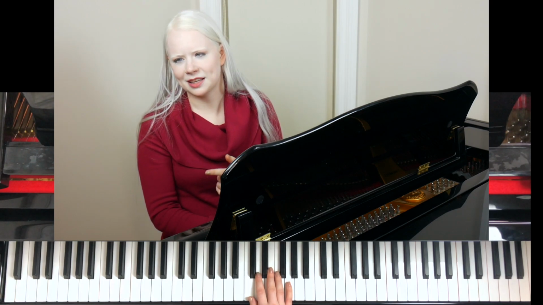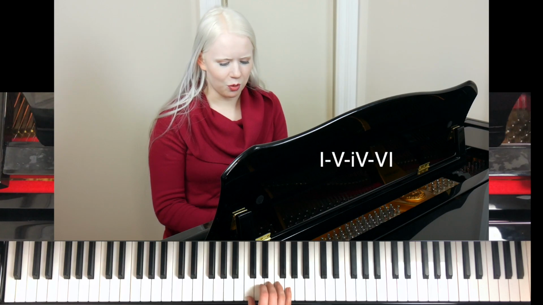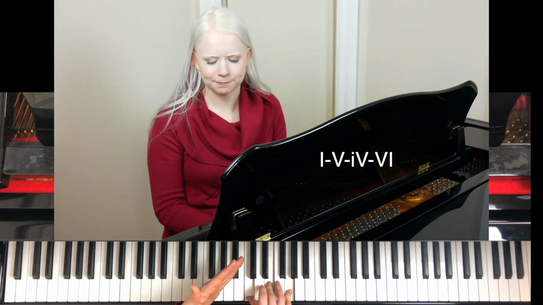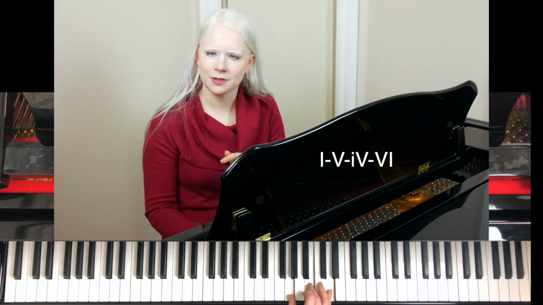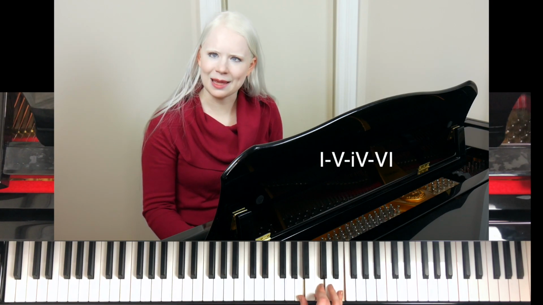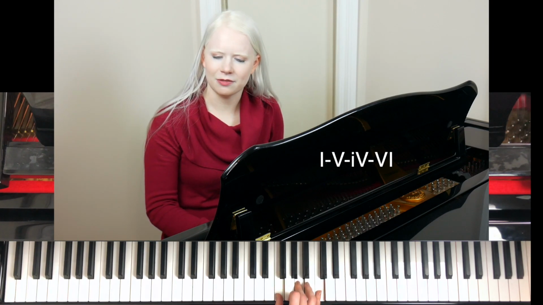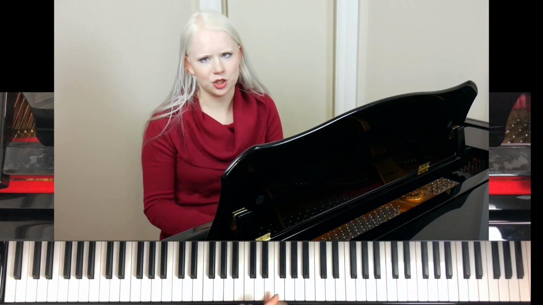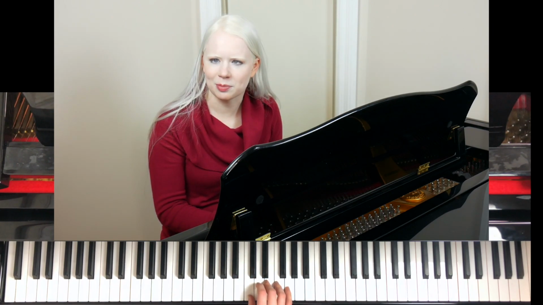The first one is a 1, 5, minor 6, 4. So we're going to start with our 1, which in the key of C would be C. Our 5, which would be G. Our minor 6, which would be A minor. And then our 4, which would be F. Now, I'm doing root chords here just so you can see me jumping up around the piano, but you probably wouldn't voice them that way if you were playing them.